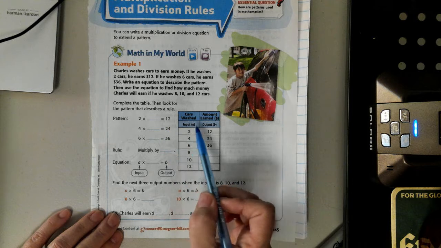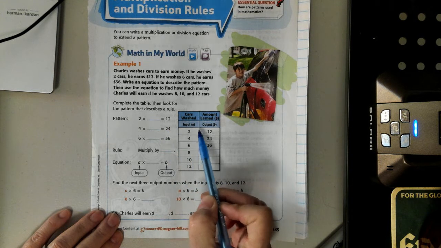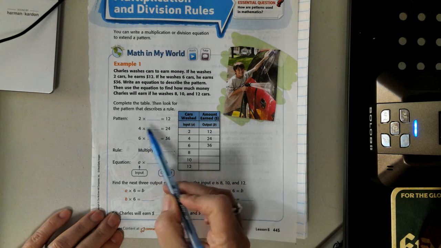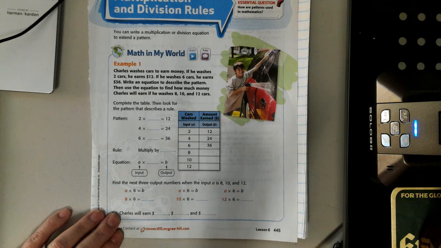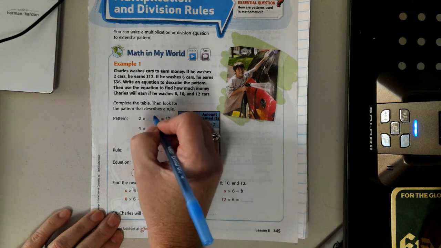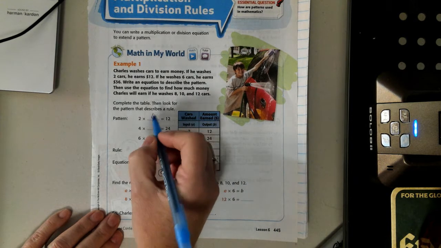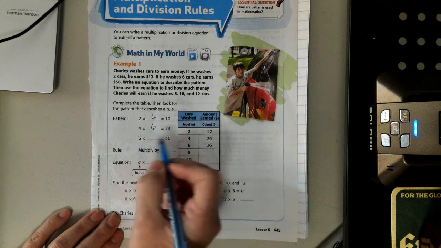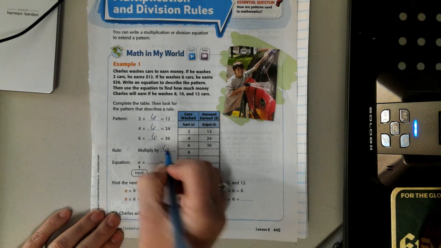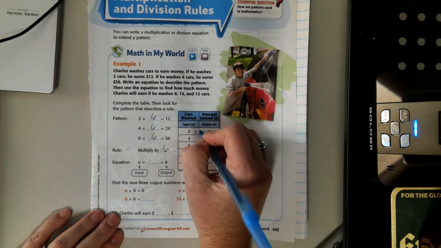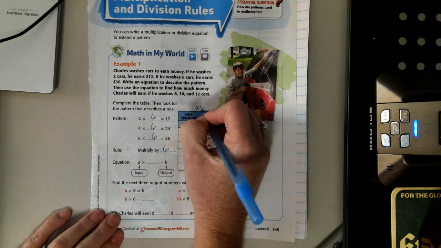So, what is happening between 2 and 12, 4 and 24, 6 and 36? Well, if you know your multiplication tables, that would help. I know that 2 times 6 is 12. I know that 4 times 6 is 24. And I know that 6 times 6 is 36. So the rule is multiply by 6. So it's going to be times 6, times 6.